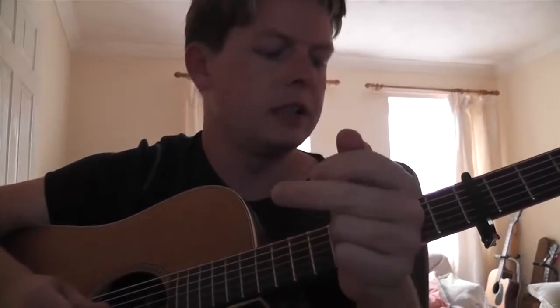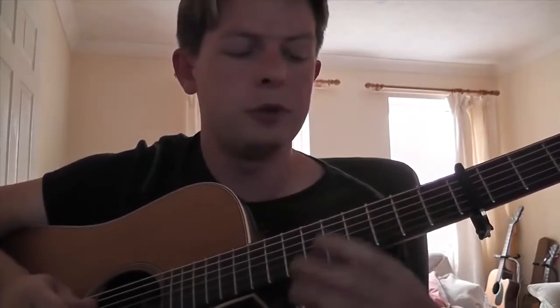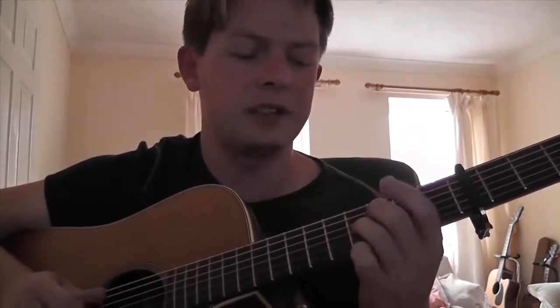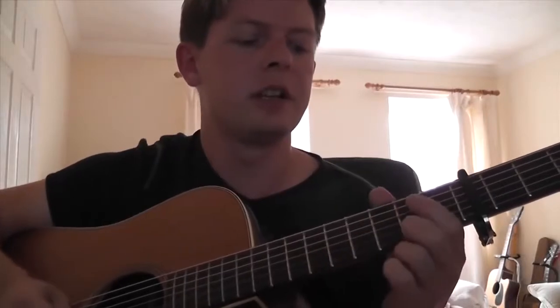I'm using this finger for the 4th fret on the G, and then that one for the 3rd, and this one for the 2nd. You can do it in one movement, or you can play it separately, but it won't give it the same effect. So what we've got all together is this.